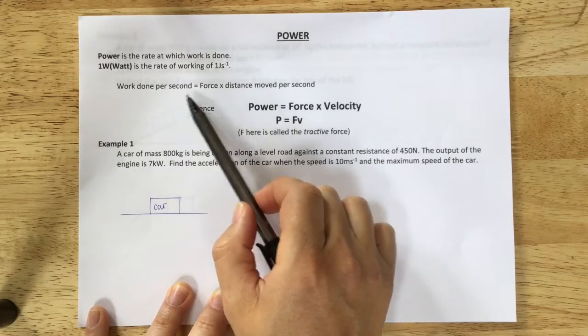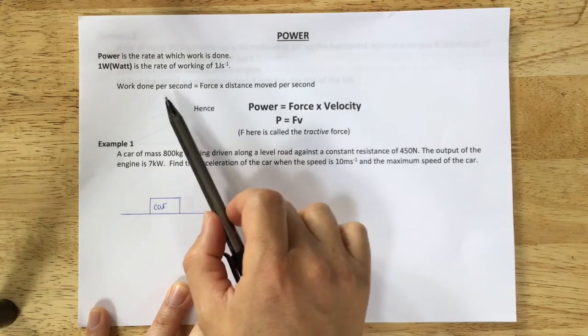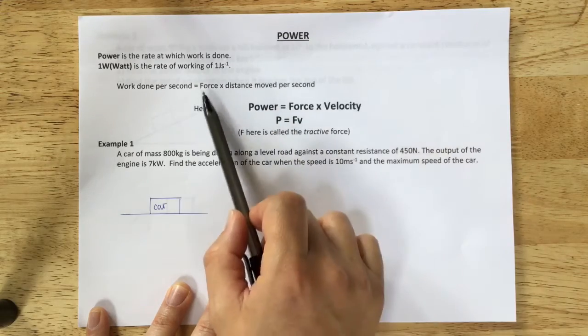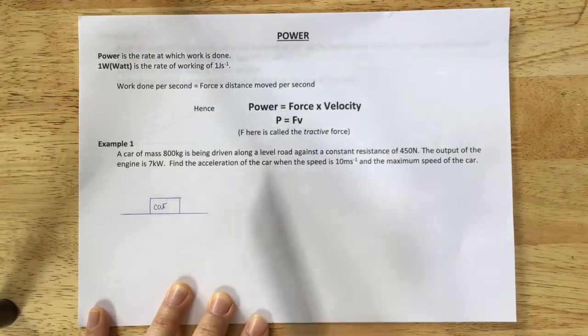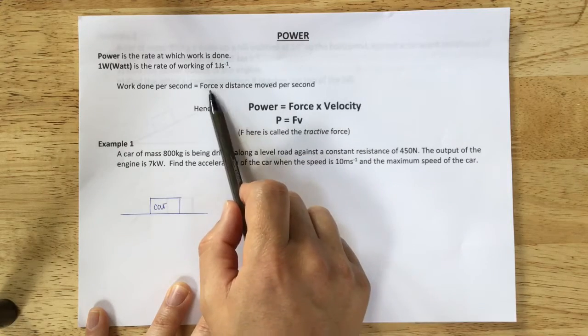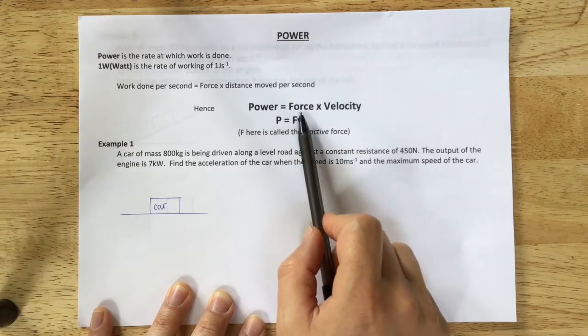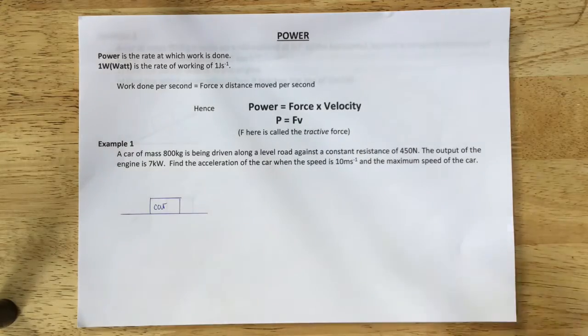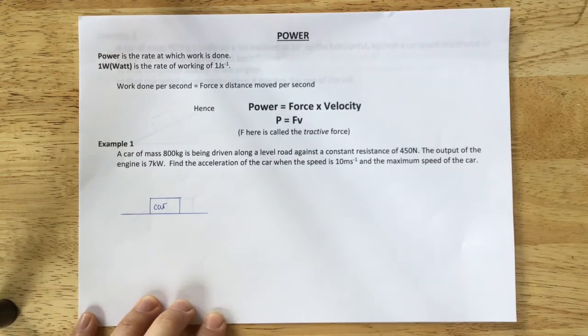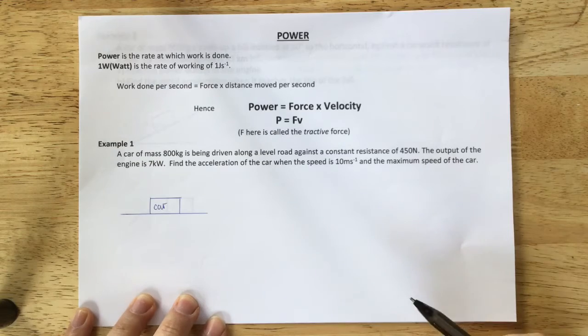But also you can see work done per second is force times distance moved per second. So force times distance is work done, and if we think of that per second, that's force times distance moved per second, which is force times velocity. So as well as work divided by time, it's also force times velocity. A number of examples here just to deal with power.